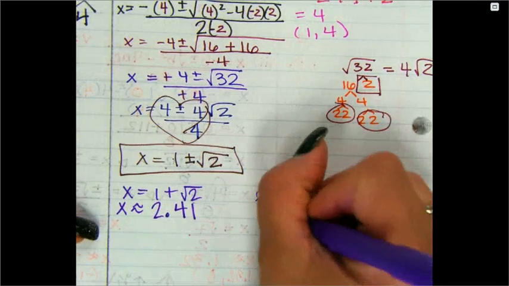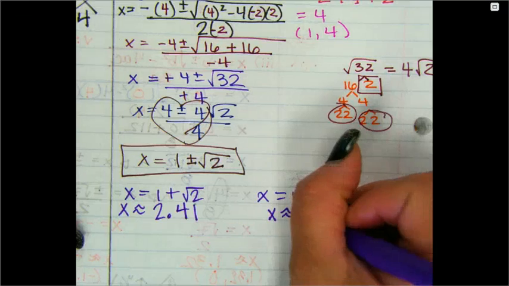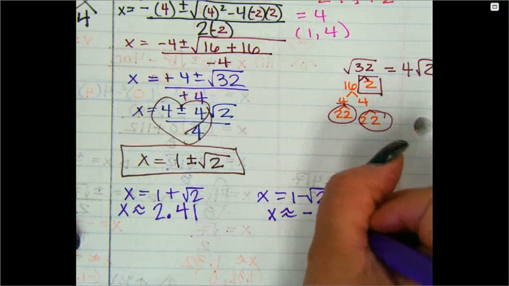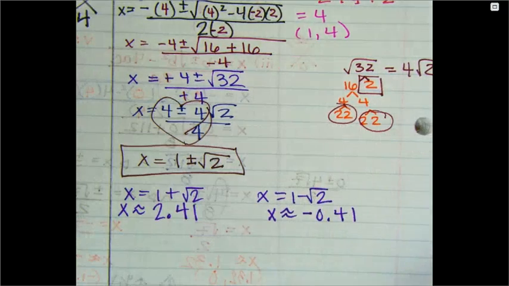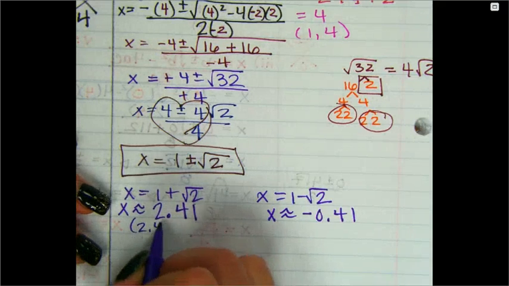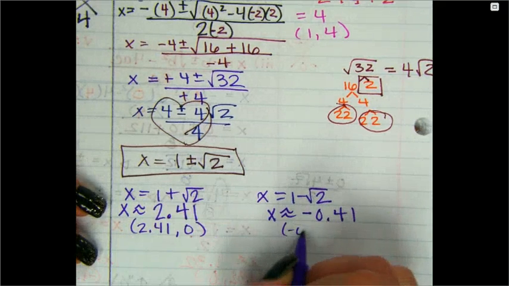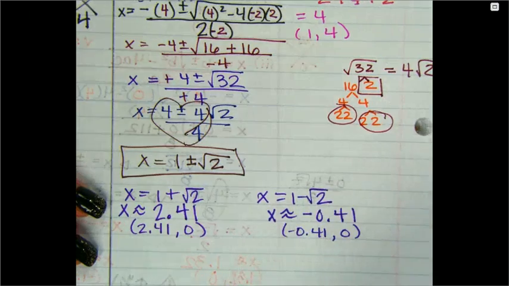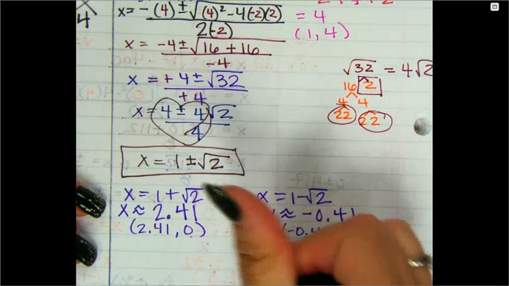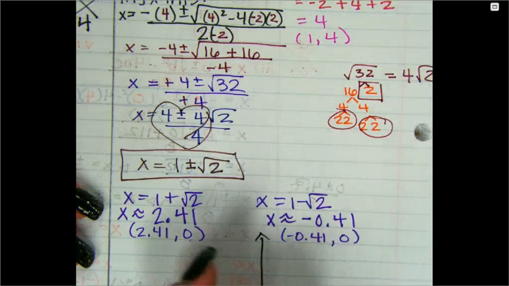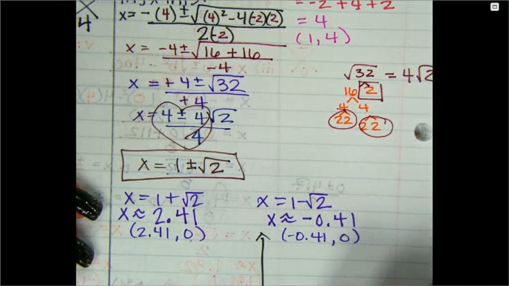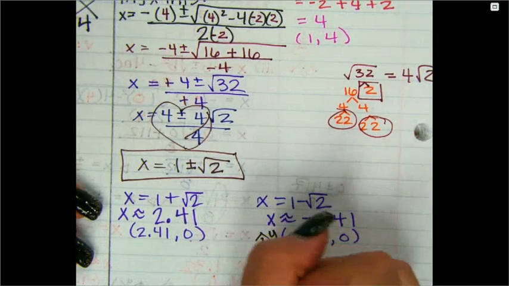And x is approximately 0.41. Then you should have what? Graphed it. Just going up or down? Mm-hmm.